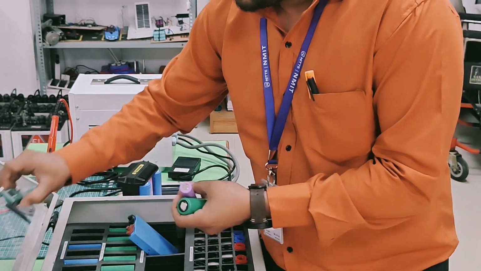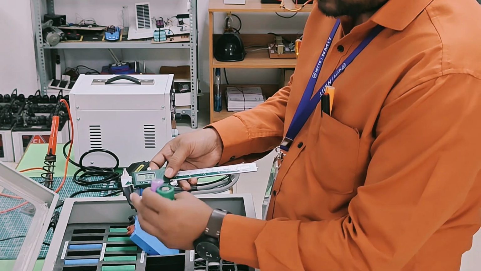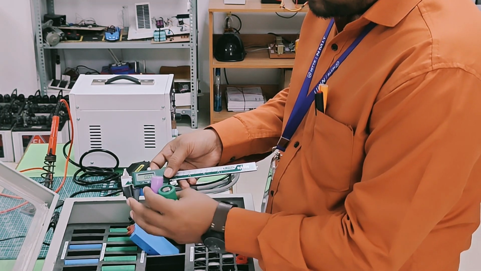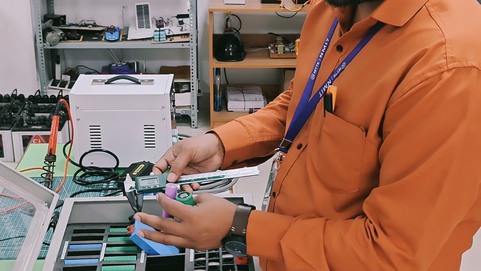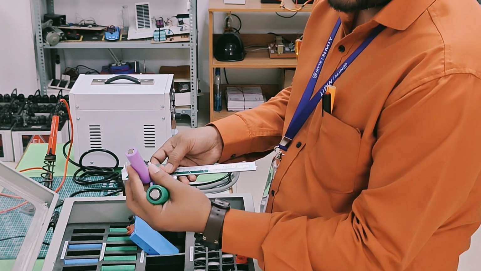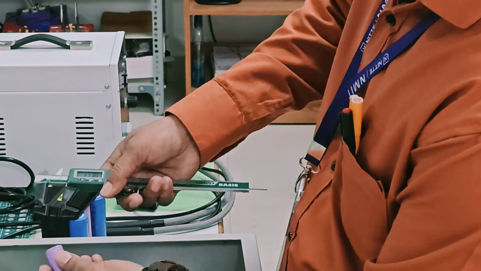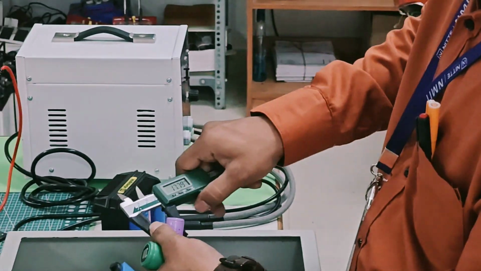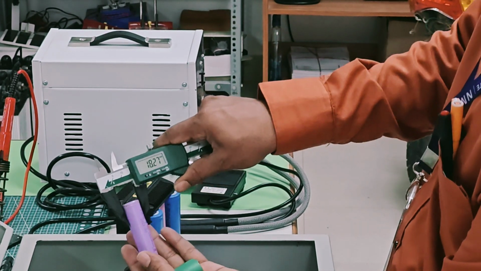Now here we have the Vernier Caliper. As I mentioned, depending upon the physical dimensions, the cells are categorized. The first category I am going to consider is the cylindrical cell. With the help of the Vernier Caliper I am going to measure the dimension of this.